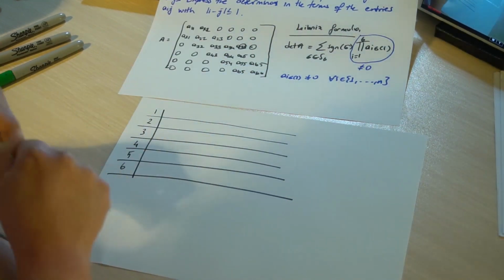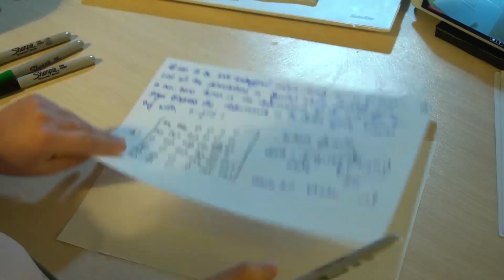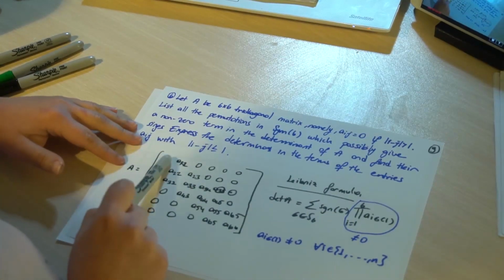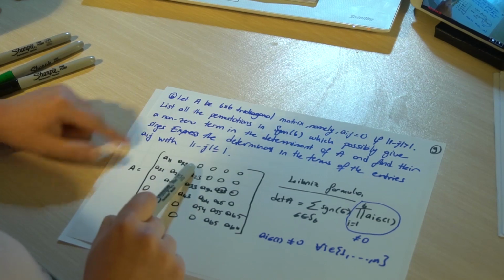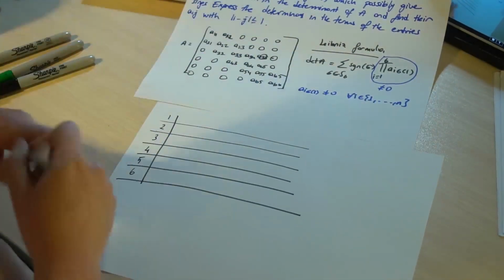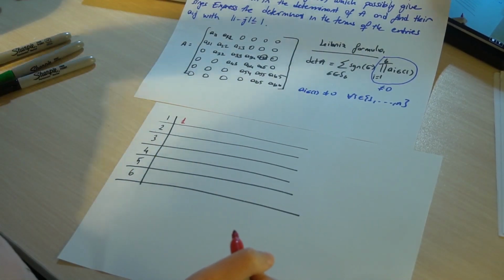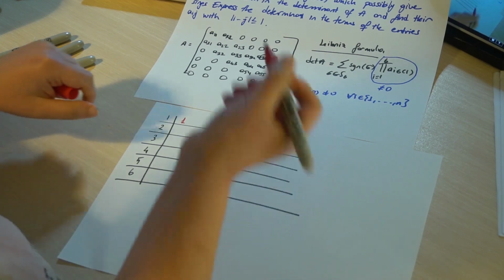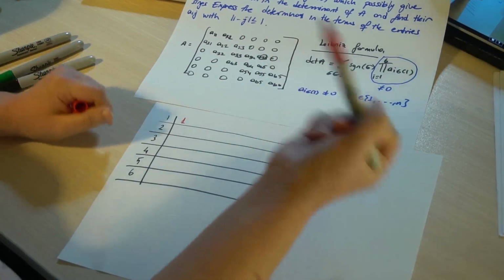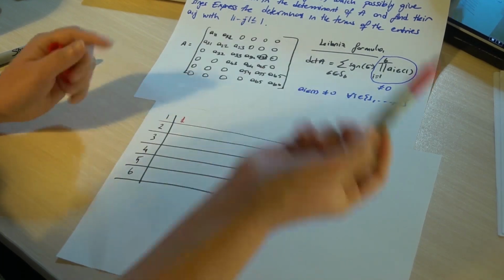This will be our table. Now, if you look here, 1 can go to 1 or 1 can go to 2. So we have 1 goes to 1. Let's look at these cases. If 1 goes to 1, let's look at where 2 can go. 2 can go to 2 or 2 can go to 1.